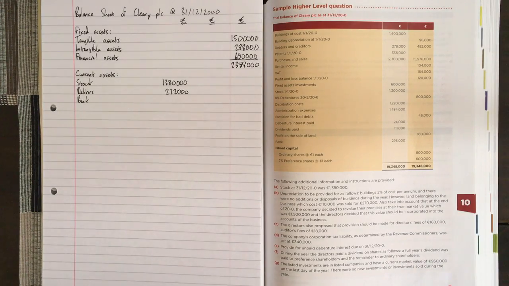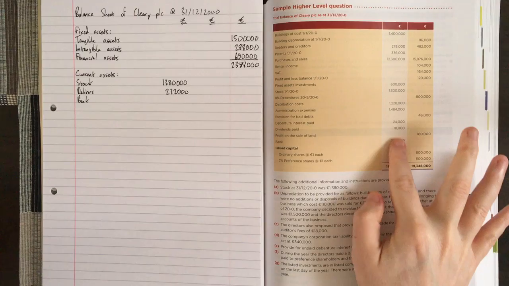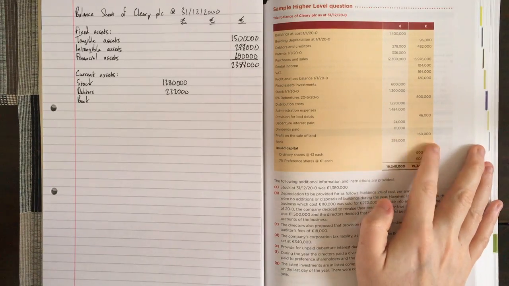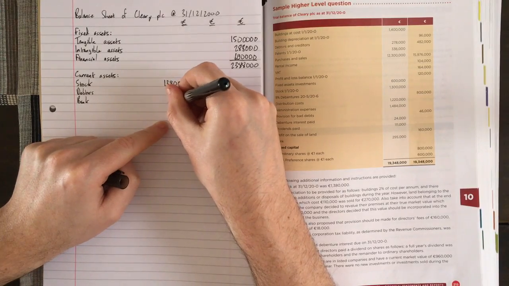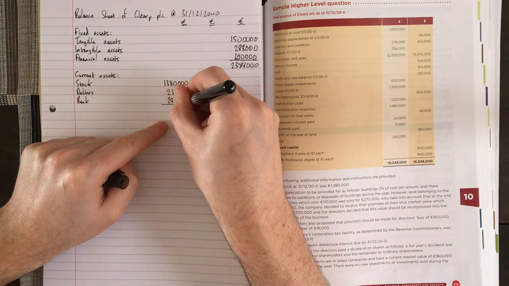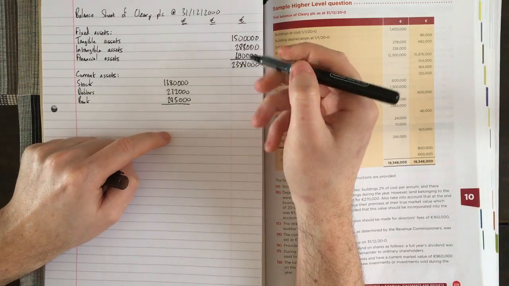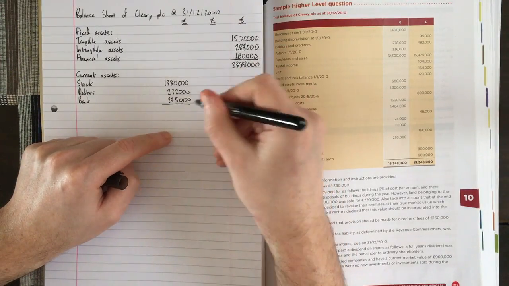Your bank then is on the debit side here. It's not an overdraft. It does go into current assets, but bank is one that can go on either side. So 295 for bank. You'll add the three of those together and get 1907.